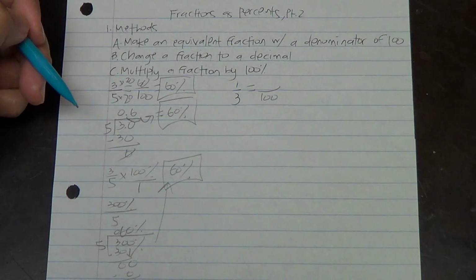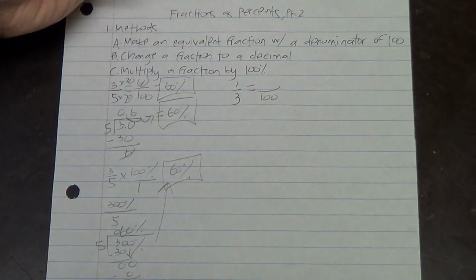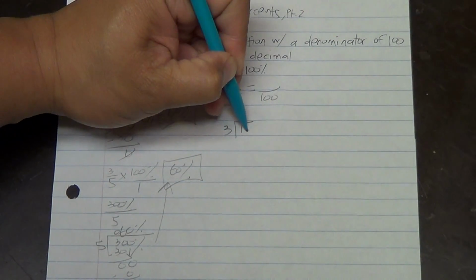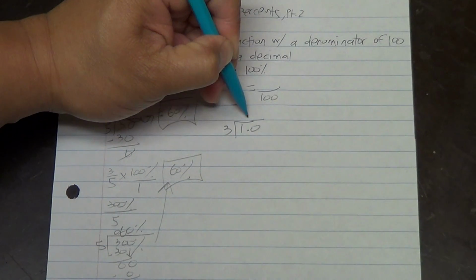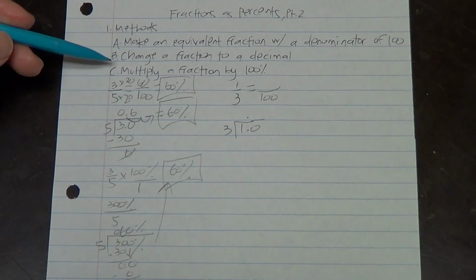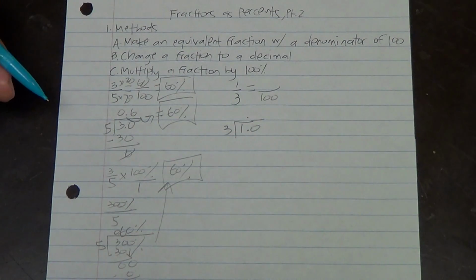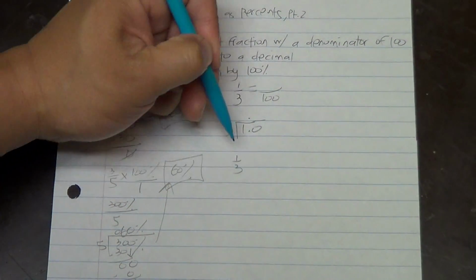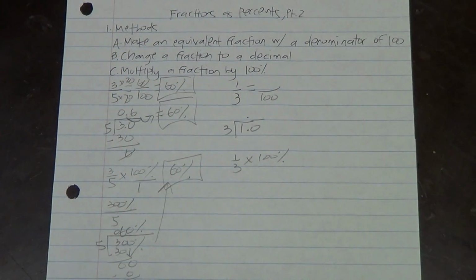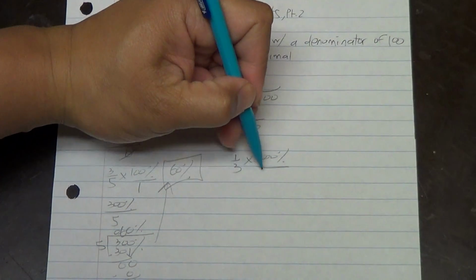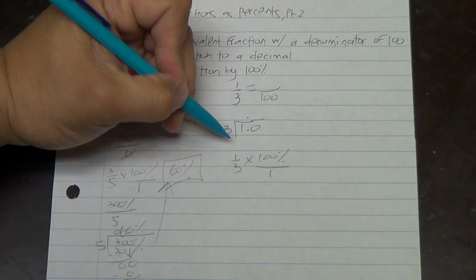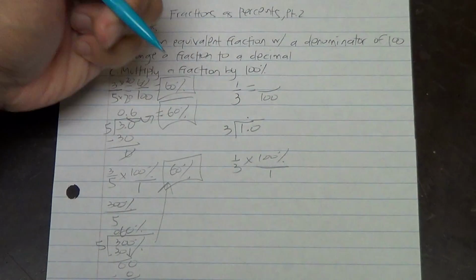If I wanted to do it the way that I was familiar with, I'm going to take 1 and divide that by 3. Of course, we're going to annex the decimal point and the 0. But we're going to bypass those two ways, and we're just going to go right into multiplying the fraction by 100%. So I'm going to rewrite 1/3, and I'm going to multiply by 100%. Now remember, since this is a whole number, we need to make it an improper fraction, all over 1.